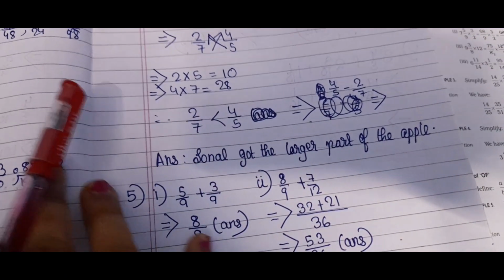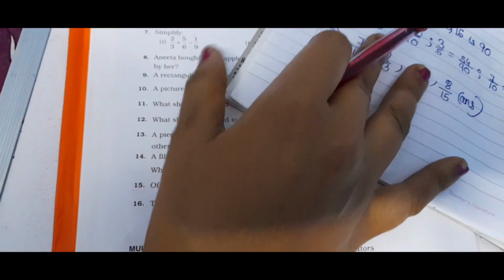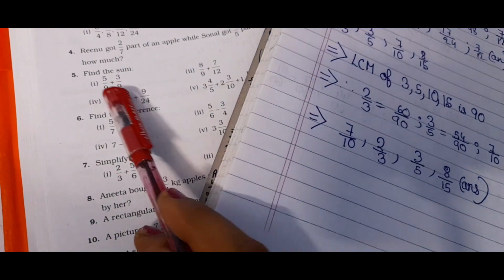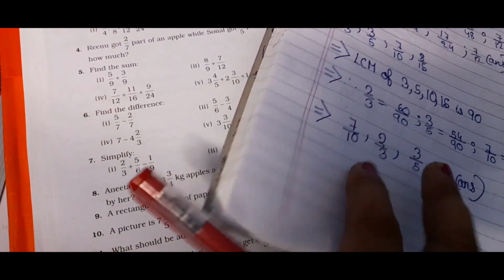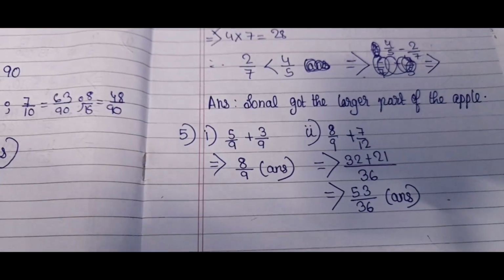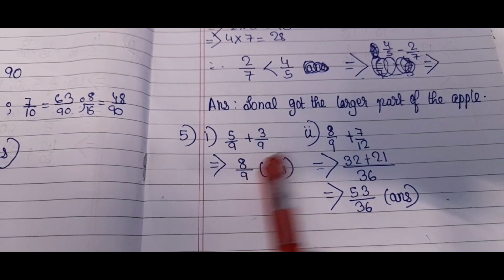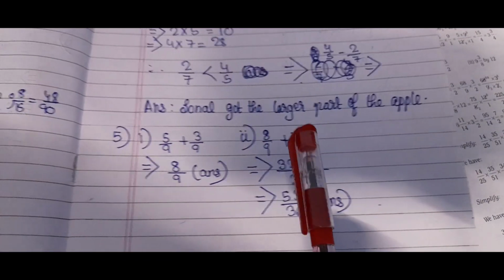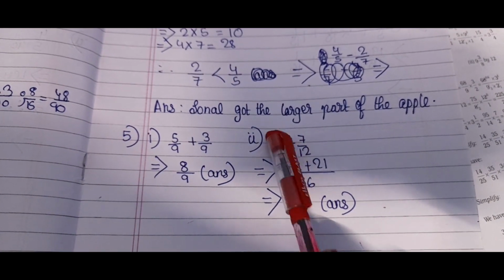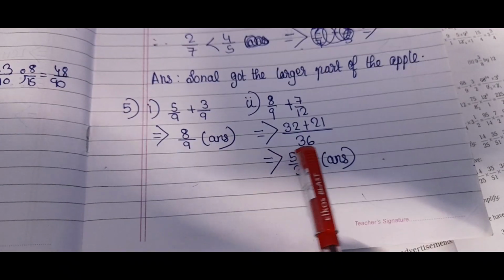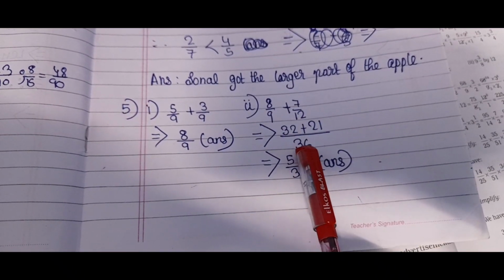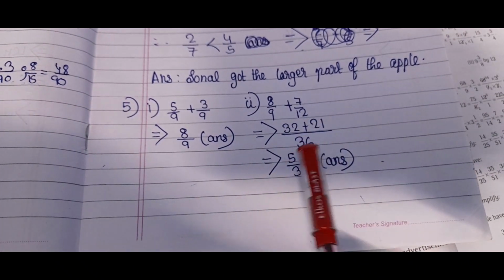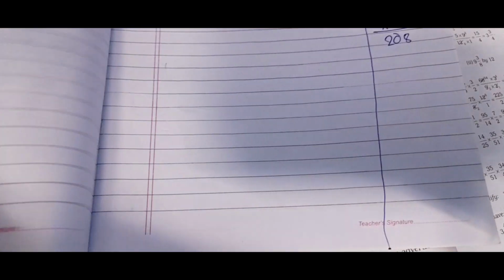Okay. And question number 5, find the summation of the fractions. First is 5 by 9 plus 3 by 9. It will be 8 by 9, just a proper fraction. Then 8 by 9 plus 7 by 12. We have to take the LCM of 9 and 12. That would be 36. Then 32 plus 21. The answer will be 53 by 36.